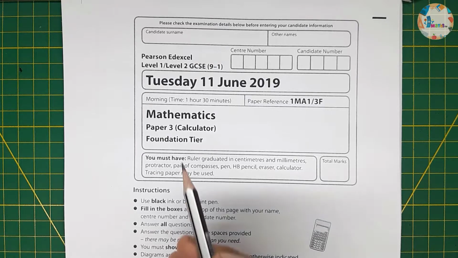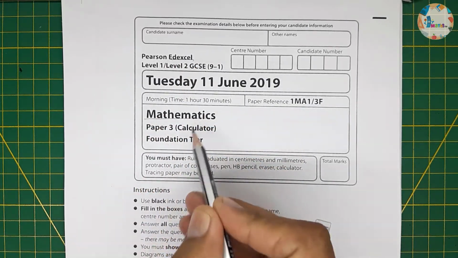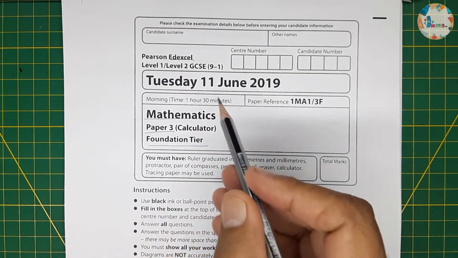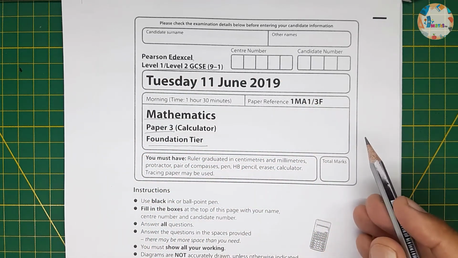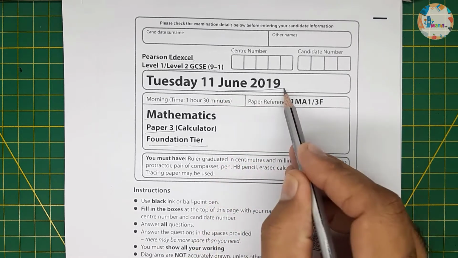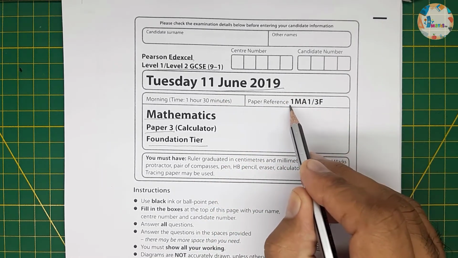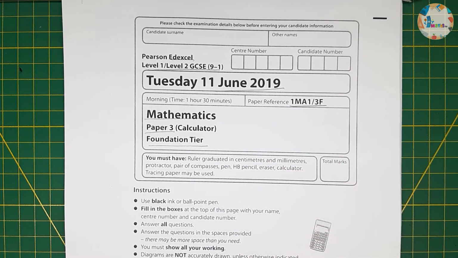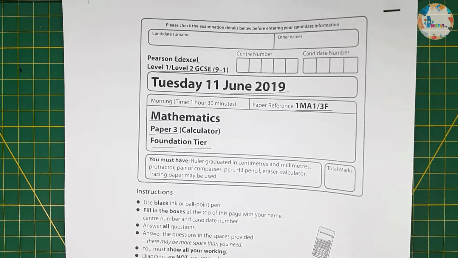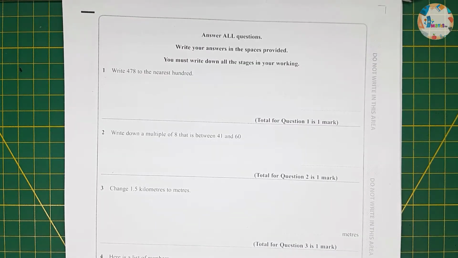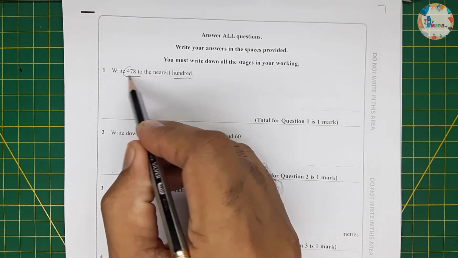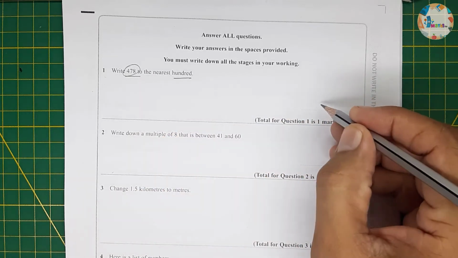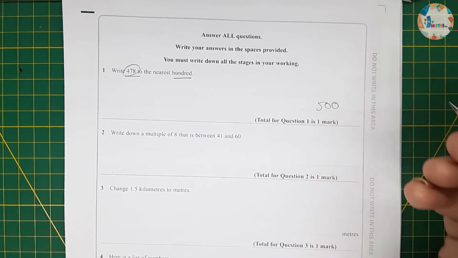Today we'll be going through Edexcel Mathematics Paper 3 Foundation Tier Level 1 to GCSE 9-1 June 2019, 1MA1/3F. Question number 1. Write 478 to the nearest 100. So this is closer to 500, so our answer will be 500.